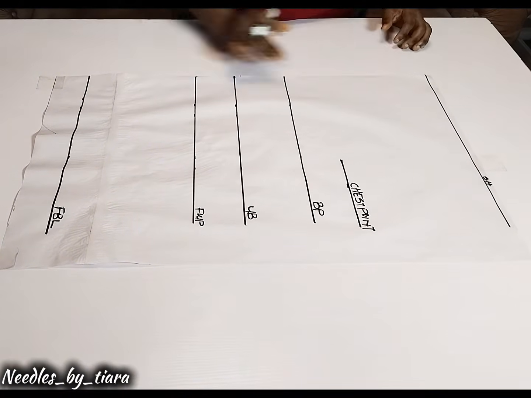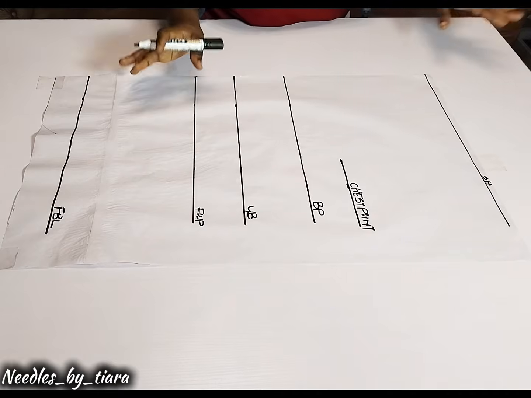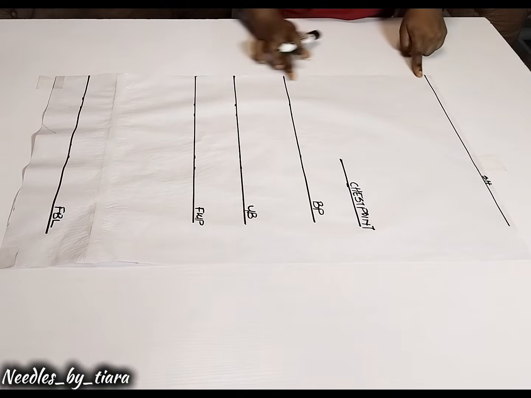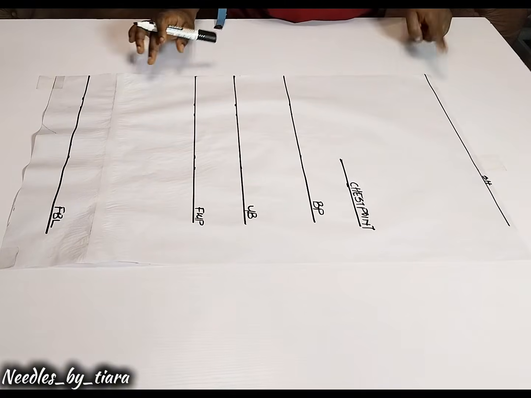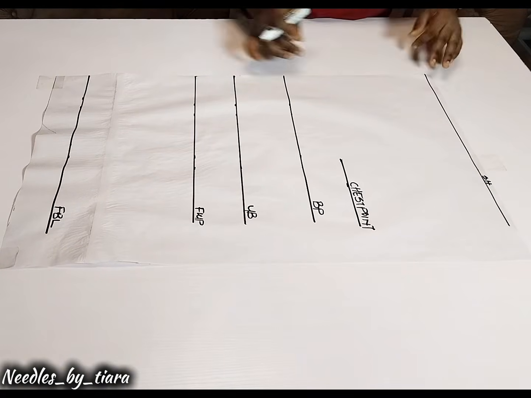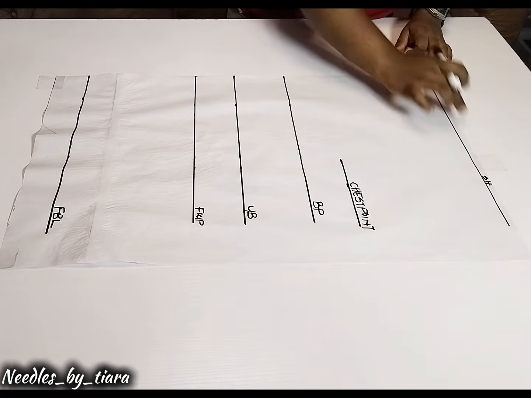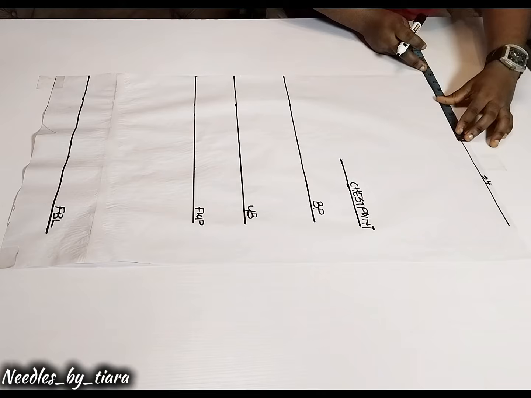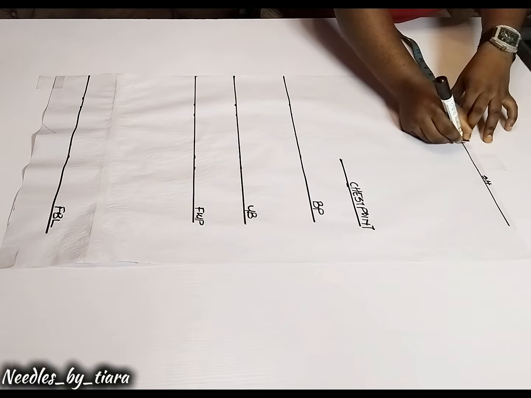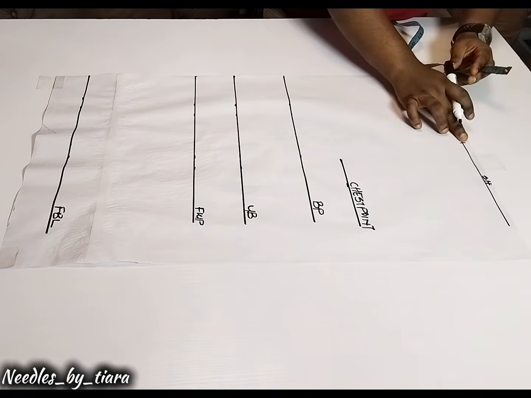Having done that, now we'd move ahead to input the rest of our measurements, which happen to be our circumference measurements. Remember that this point right here is on fold. So from the folded part of your pattern paper, on your shoulder point line, to input your circumference measurement, divide your shoulder circumference by 2 and chalk it down at that point.